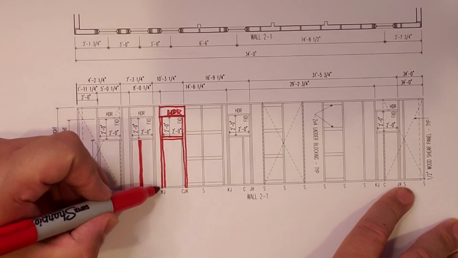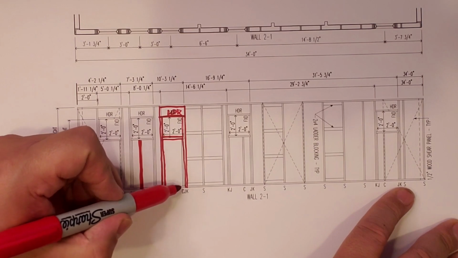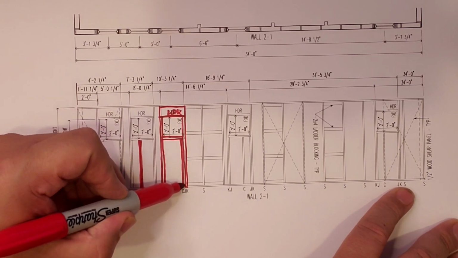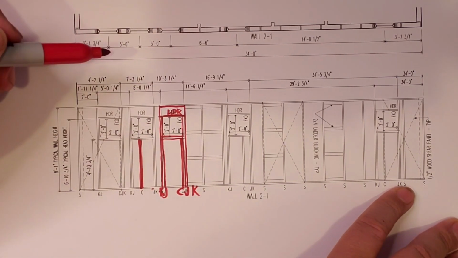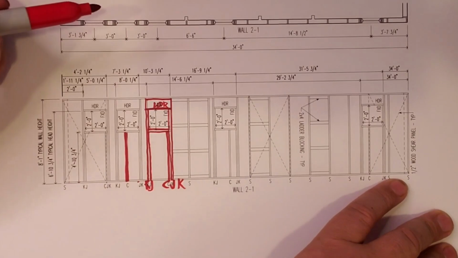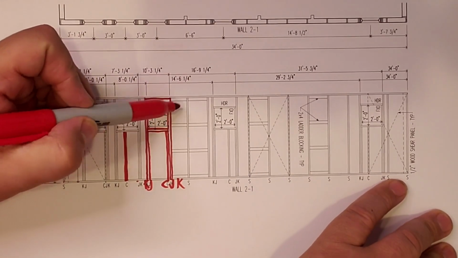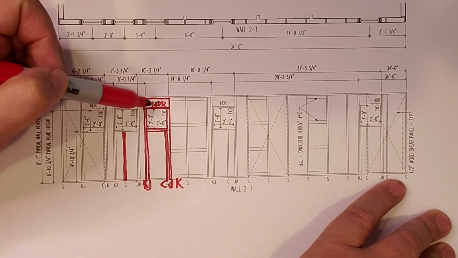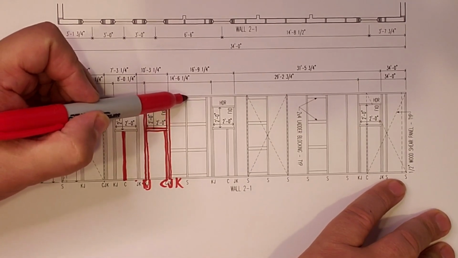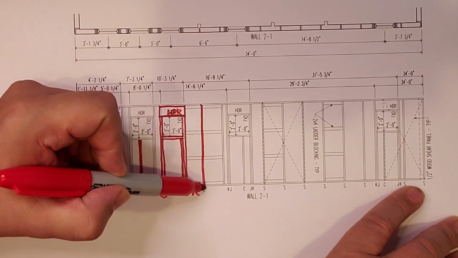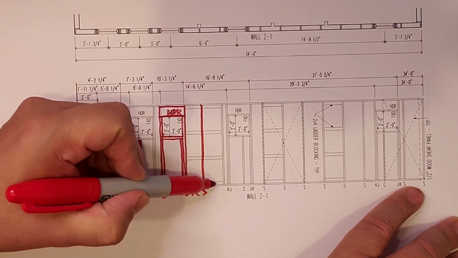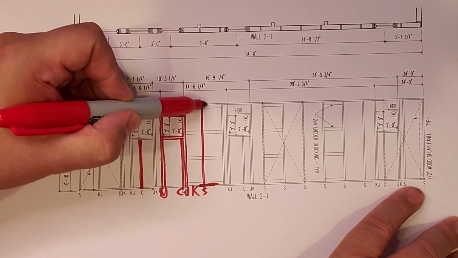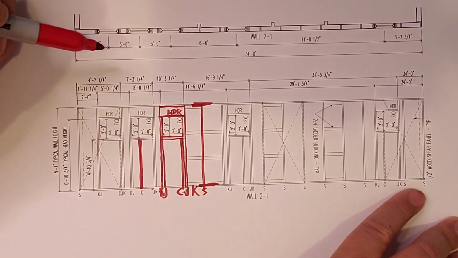So you can see here, king, jack. There's actually a cripple along the sideline there. Cripple, a jack, and a king. And then the header. So those are your basic components around the window frame. Then you have your common stud. You can see that there, marked with an S. And then, of course, we have the bottom plate, and we have the top plate that ties it all together.